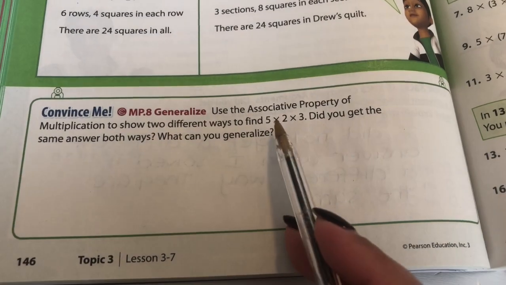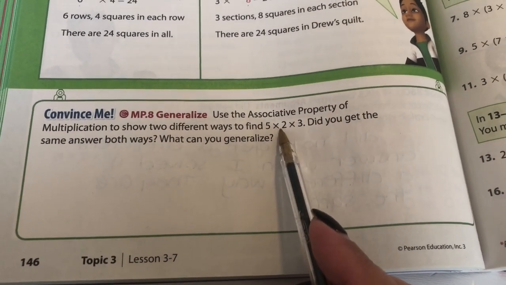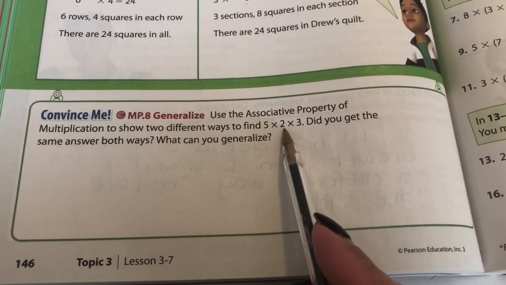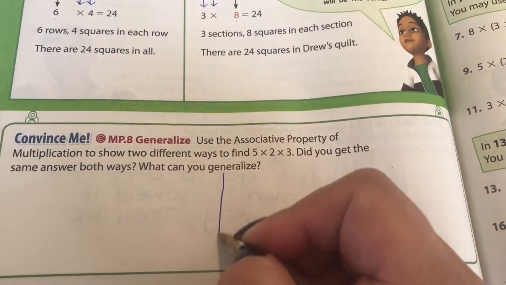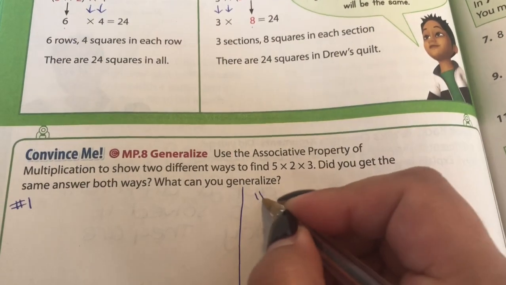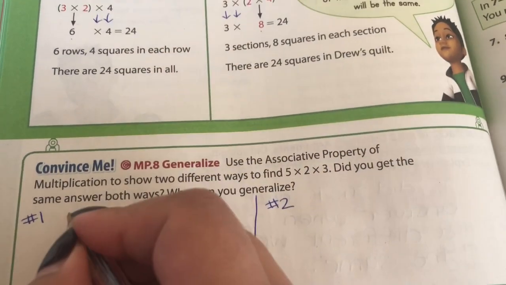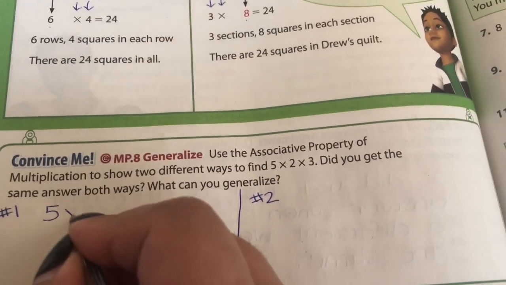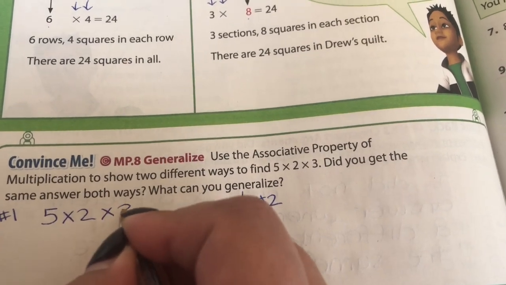Okay, so we're going to do this one first, and then we'll do this one first. Okay, so I'm going to split my page in 2. I'm going to put my first try, and I'm going to put my second try, and I'm going to line them up. 5 times 2 times 3.